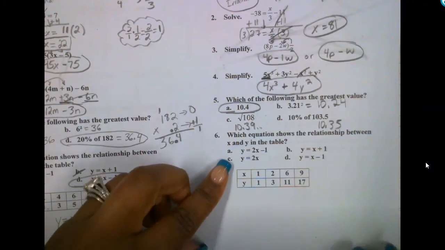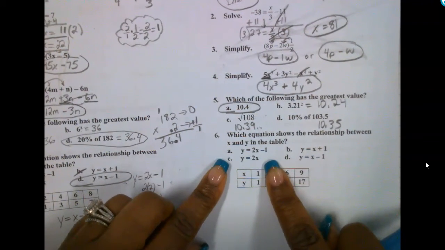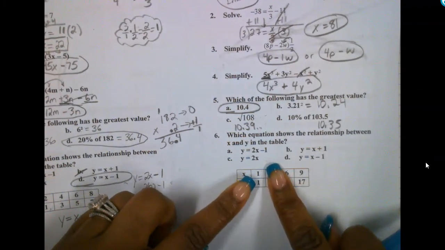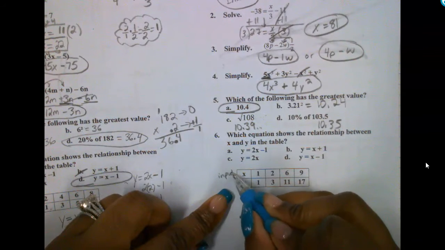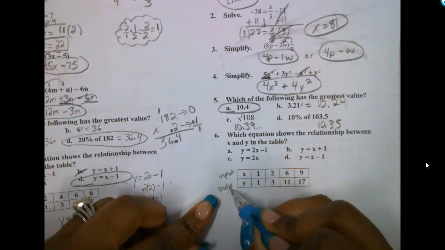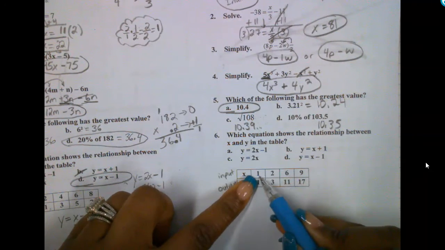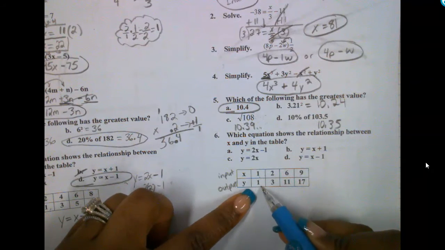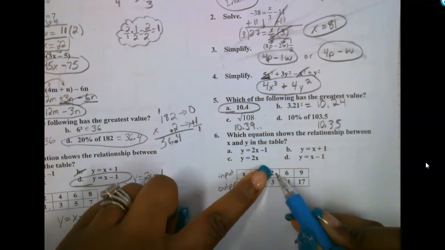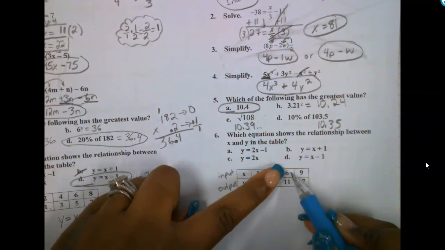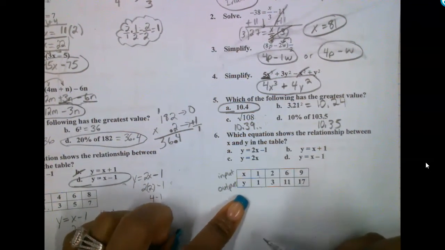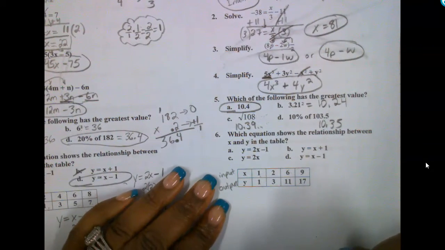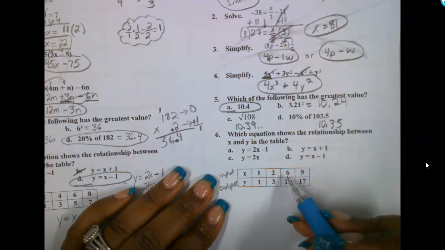Okay, all right, so now let's look at the table. We're going to do it the same way we did yesterday. And you're going to see this is your input, remember? This is your output. So if you plug in 1, your output should be 1. If you plug in 2, your answer should be 3. If you plug in 6, your answer should be 11. So which one of these is going to give you that? There are a few that we can eliminate.